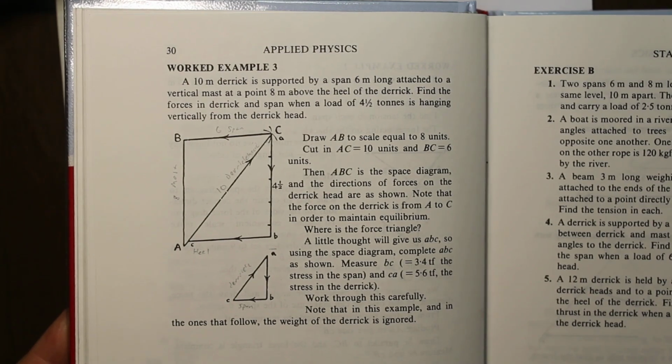Okay, so example 3. It says here we have a 10-meter derrick. I'm going to show you a picture very shortly of what this looks like. It's supported by a span 6 meters long attached to a vertical mast at the point 8 meters above the heel of the derrick. Find the forces in the derrick and the span when the load of 4.5 tons is hanging vertically from the derrick head.